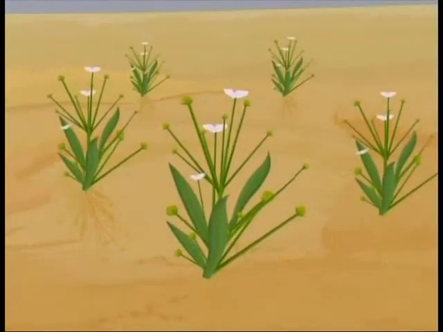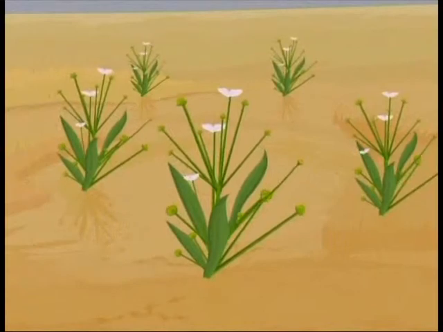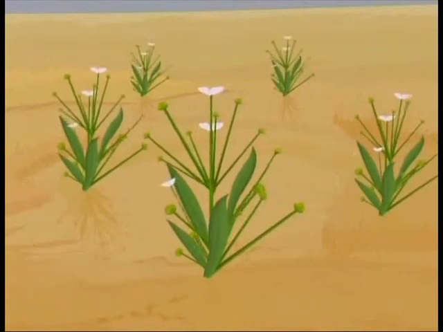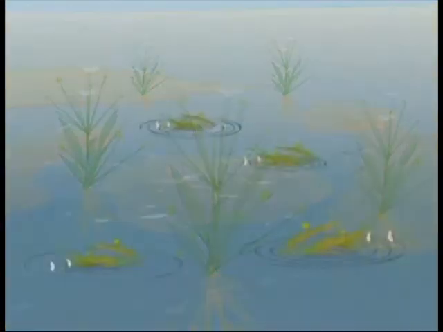It is believed that all wetland plants evolved out of dry land and gradually they got adapted to life in water.